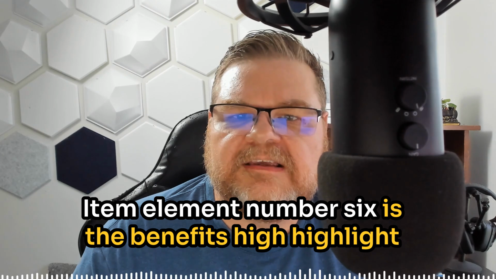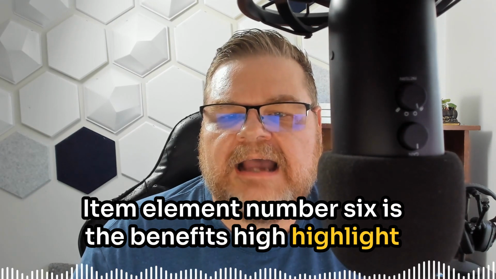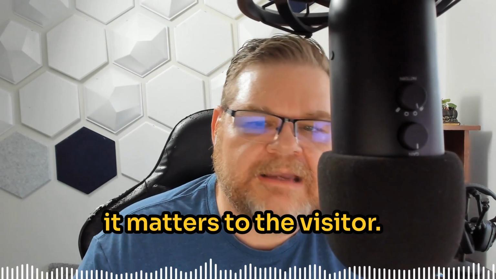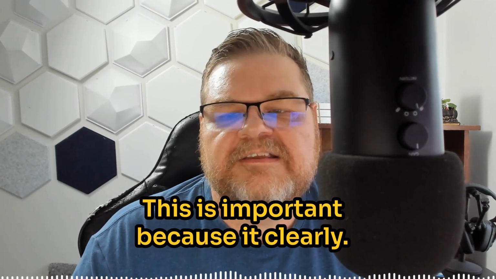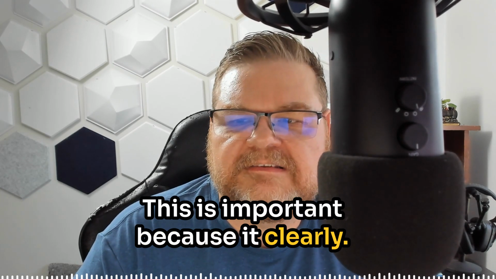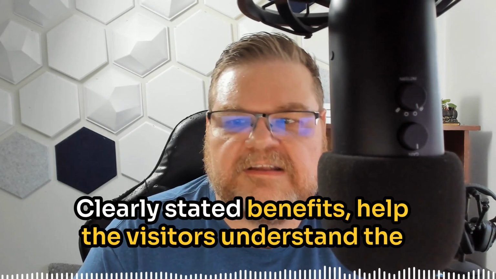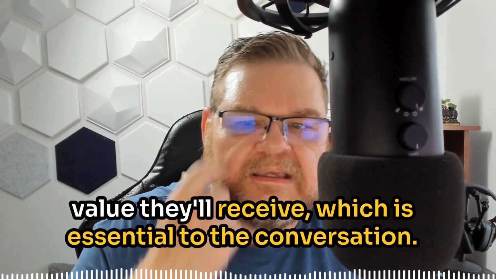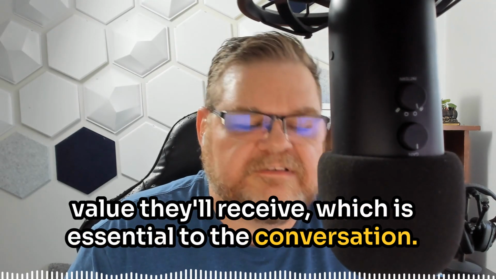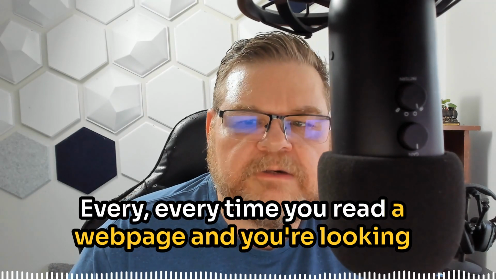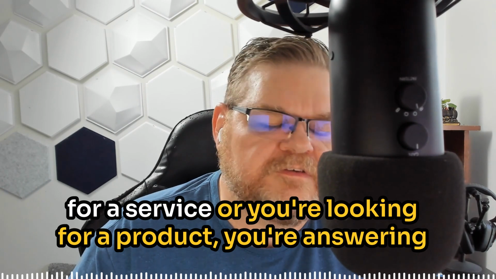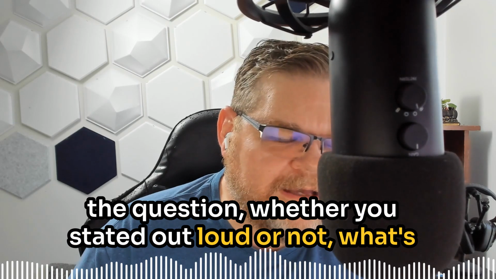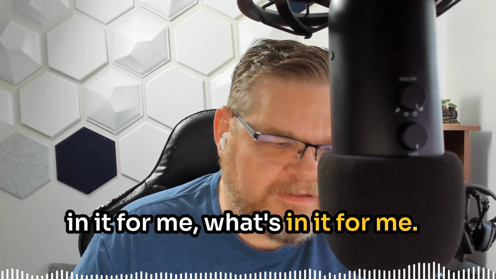Element number 6 is the benefits. Highlight the benefits of your product or service, focusing on why it matters to the visitor. This is important because clearly stated benefits help the visitors understand the value they'll receive, which is essential to the conversation. Every time you read a web page and you're looking for a service or a product, you're answering the question, whether you state it out loud or not: what's in it for me? What's in it for me?